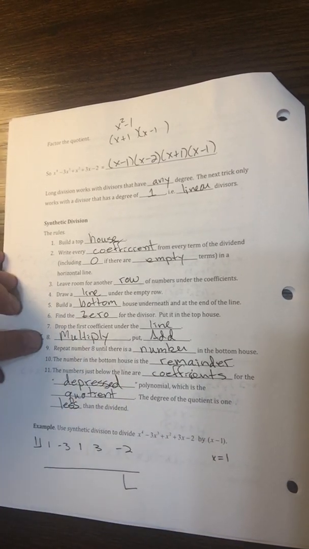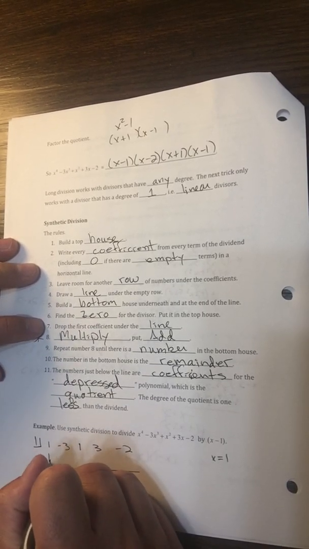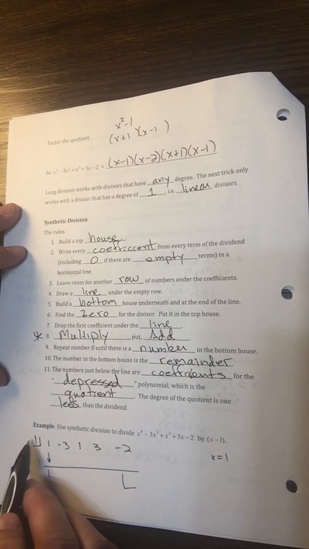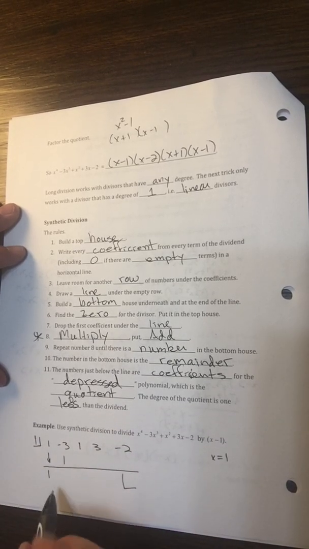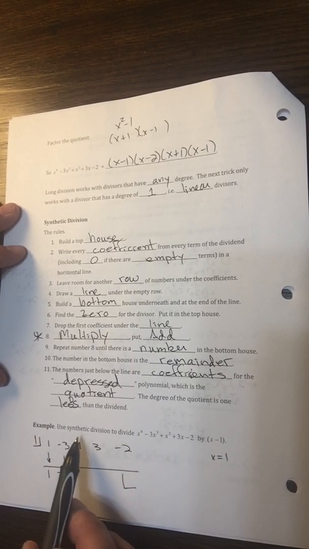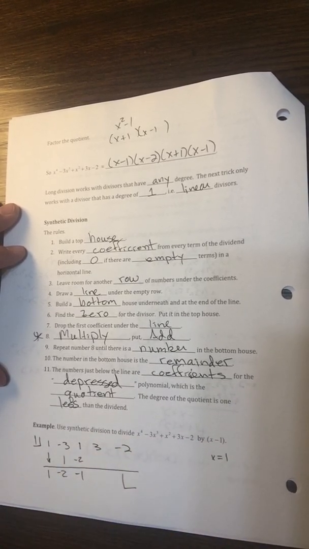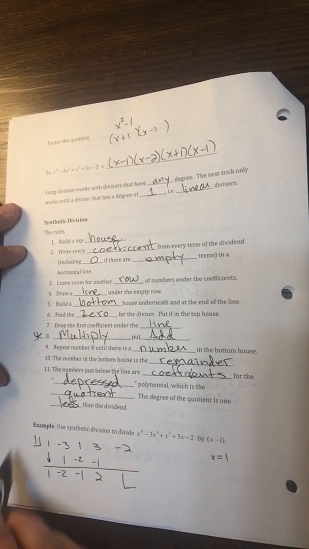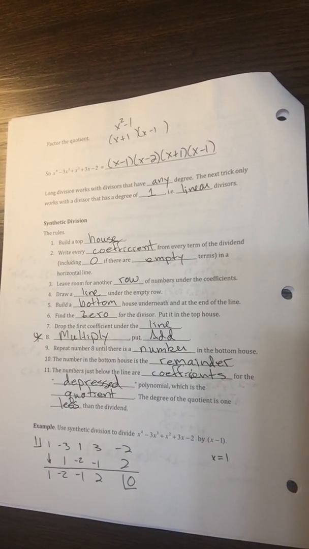Then, number 7, you drop the first coefficient under the line. So the first one just drops, kind of like we do in long division. Then you multiply, you put, and you add. 1 times 1 is 1, so I multiply, I put, and then I add. Negative 3 plus 1 is negative 2. And I keep going. Multiply, put, and add. 1 times negative 2 is negative 2. Negative 2 plus 1 is negative 1. Then you multiply. You get negative 1, you put it there, and you add. You get 2. You multiply, you get a 2, you put it there, you add, you get a 0. Hey, look at that. We got a remainder of 0.